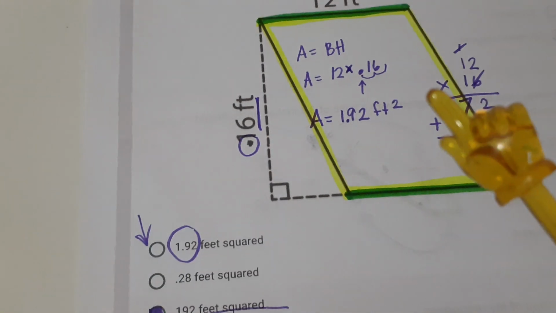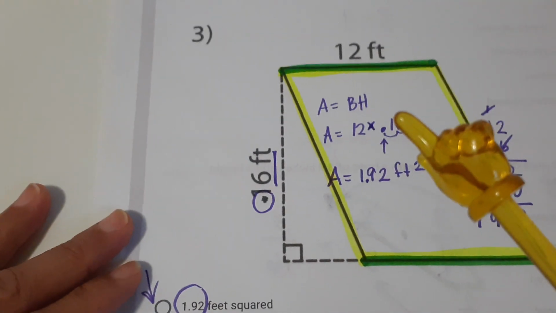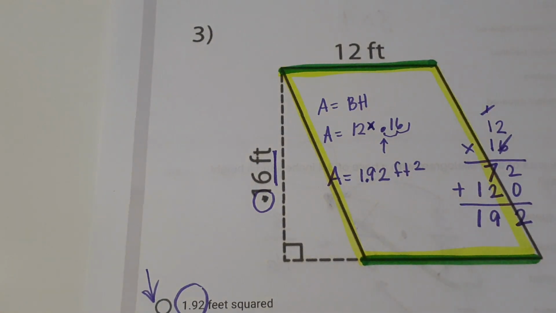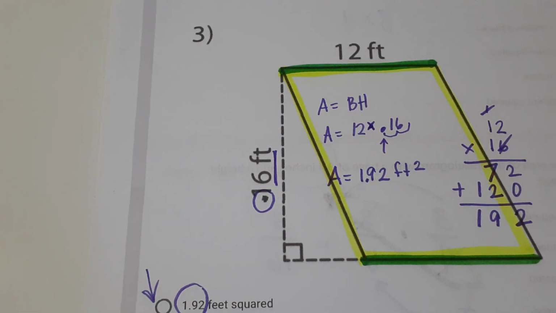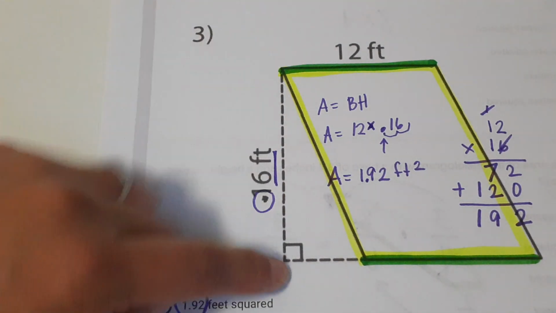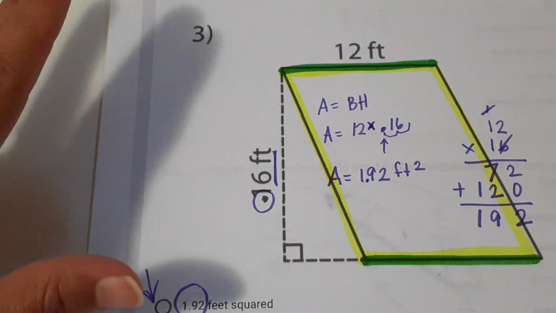So let's go on to number 3 right here. Whoa, it's a little bit blurry. Technical difficulties. All right, here we go. The first thing we need to do with this one is identify where the parallelogram is, because there's a bunch of lines in this. If it helps, you can highlight what the parallelogram shape is, like I did right here. And then you notice these extra lines right here, they're dotted lines. That tells you that that is not the parallelogram.